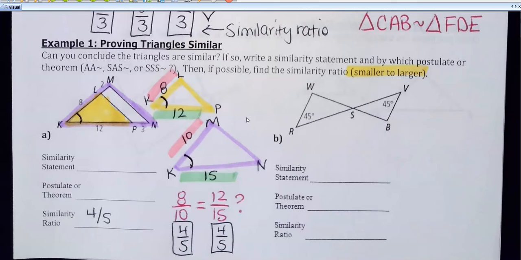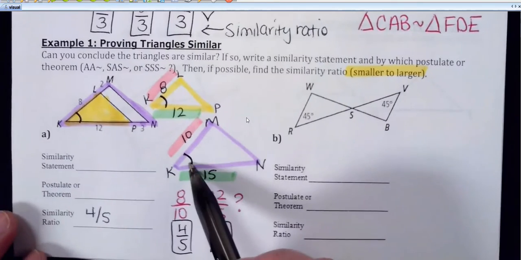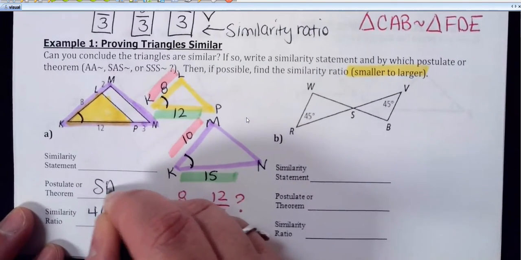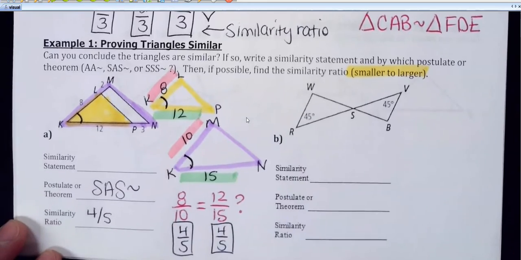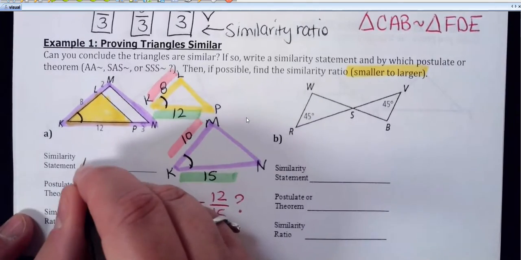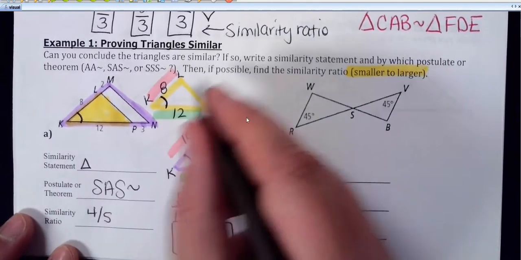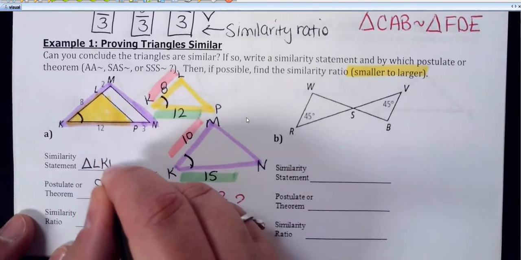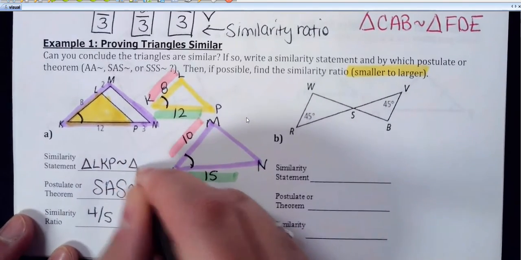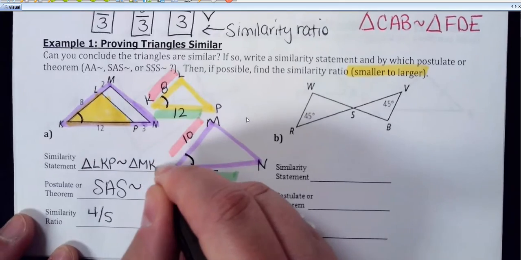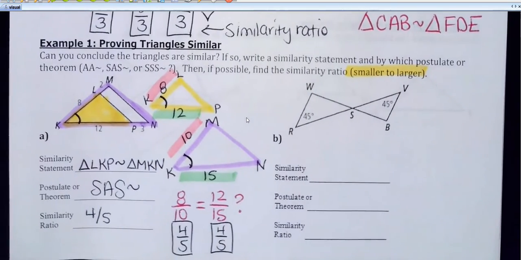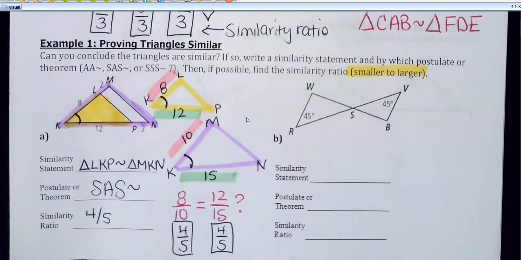Now, I was just telling you guys this. I had a side, angle in between, and a side. So this is side, angle, side similarity. And if I want to just relate the 2 triangles with a similarity statement, let me call the first one LKP similar to the MKN. Might be easier to do that with the separated triangles than with the original picture when you write that similarity statement, just so you can really see what the difference is there. But those 2 triangles are similar. Okay, does anybody have a question?